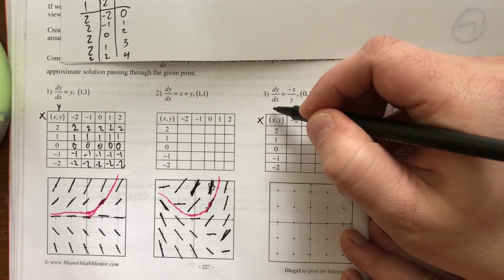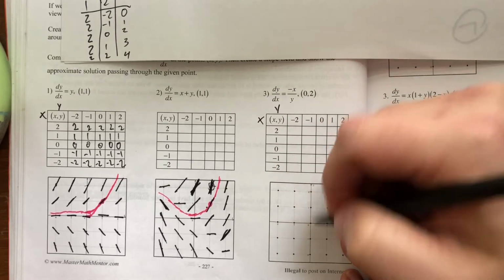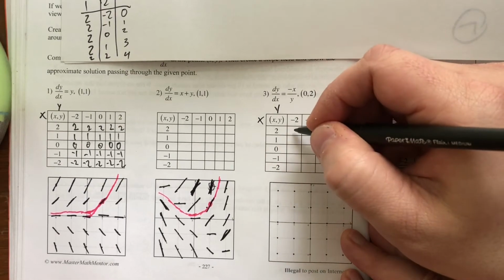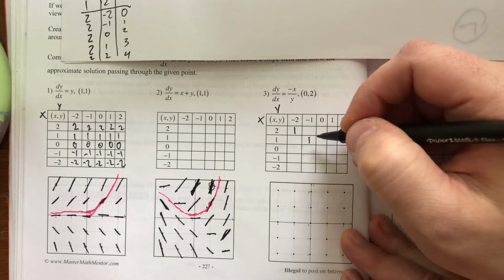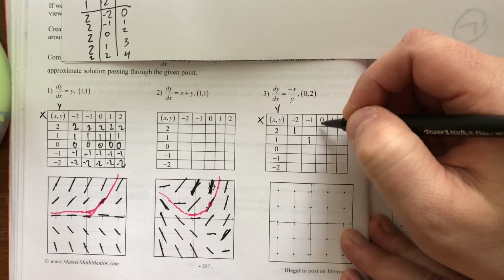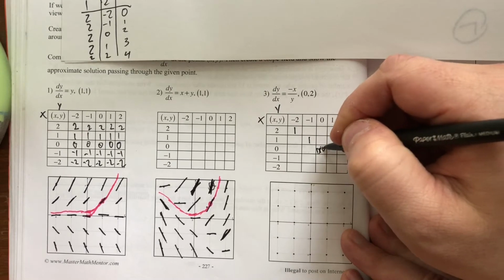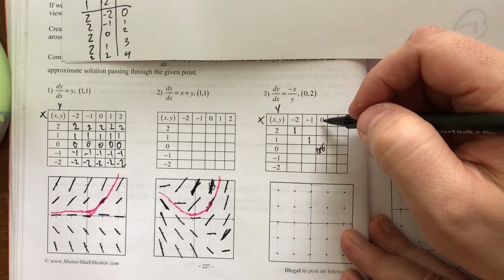I'll stick with x as being here and y as being here. So negative 2 comma 2, we get negative 1 and then a negative, so a positive 1. Oh, so anytime they're opposites, we're gonna get a slope of 1. With 0 over 0, we're gonna get does not exist, an undefined. Wait, that's anytime our y value is 0, right?